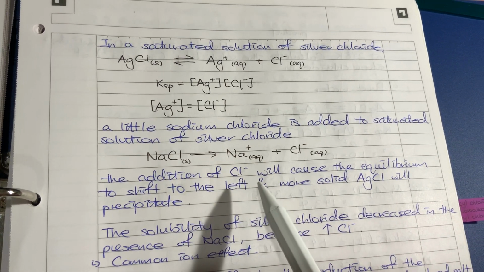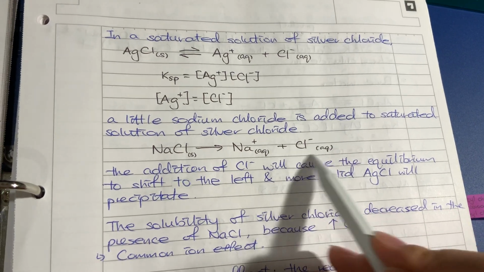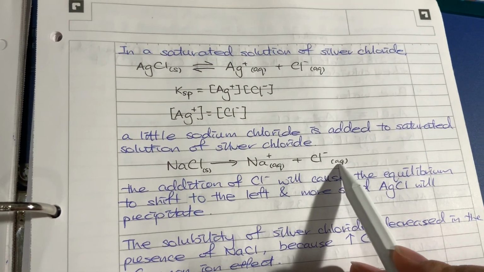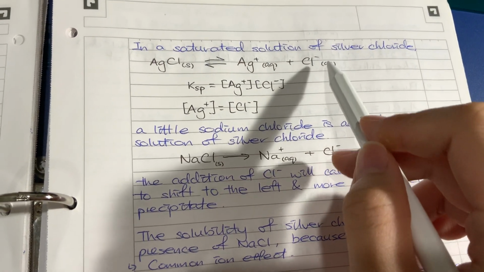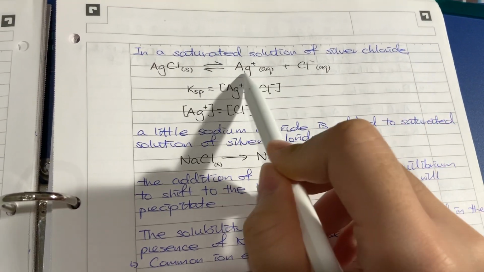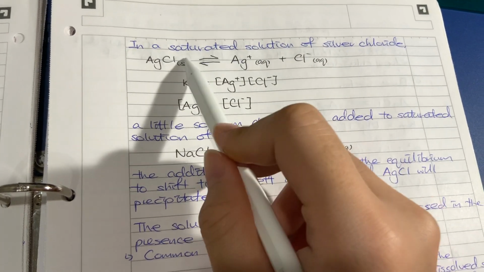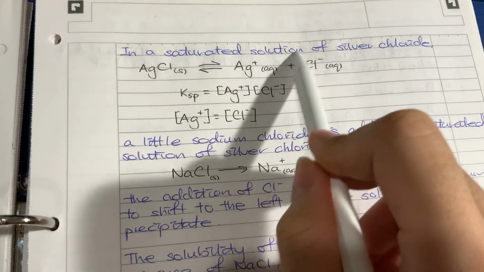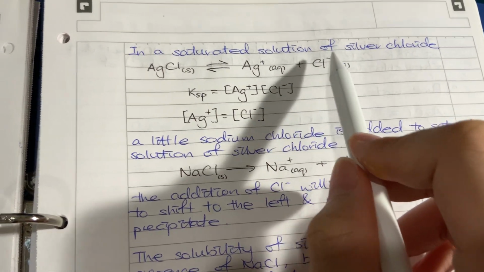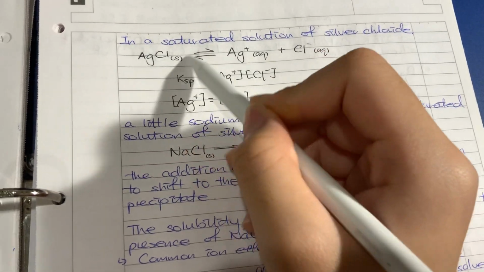And this increase in concentration of Cl- in the solution adds up to this Cl- over here, in this first equation, which in turn means our reaction will go to the left a lot now, because we have more Cl-, so we'll tend to use this Cl- to form more AgCl.